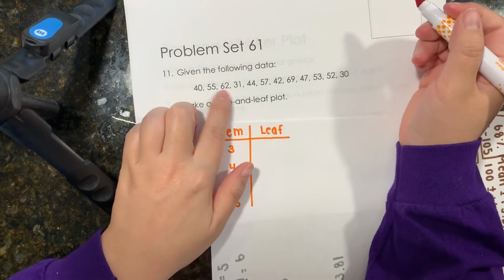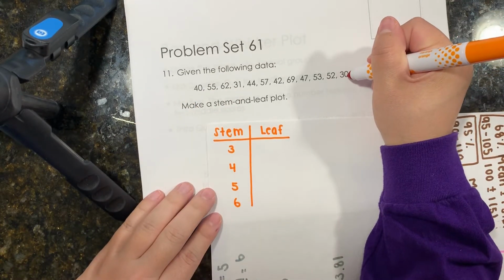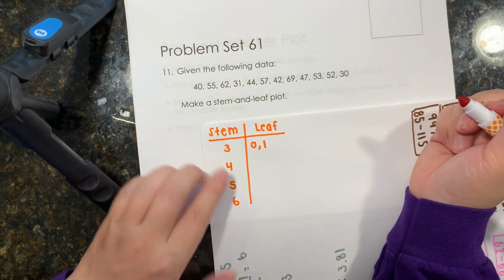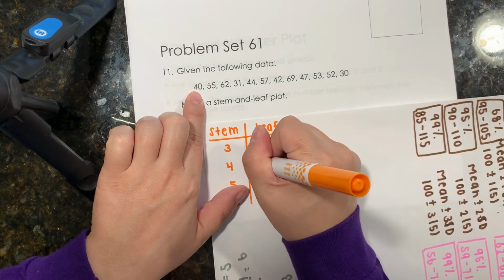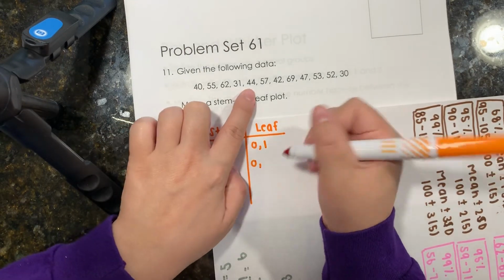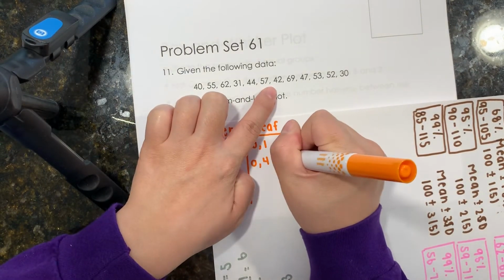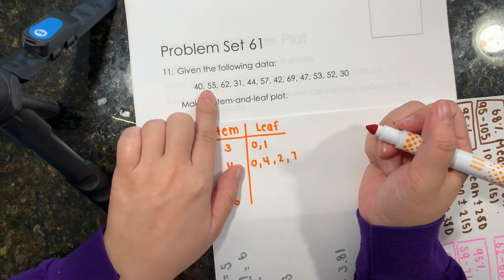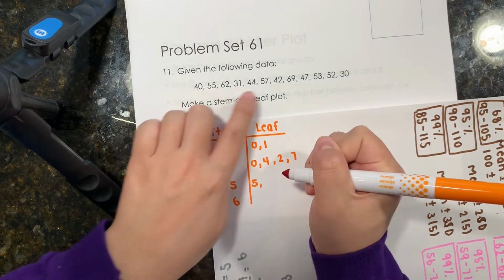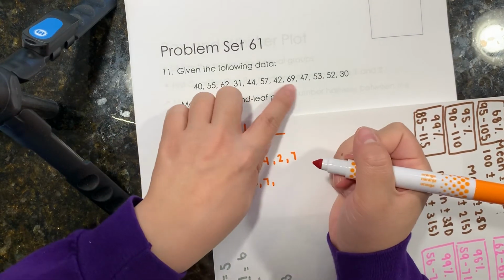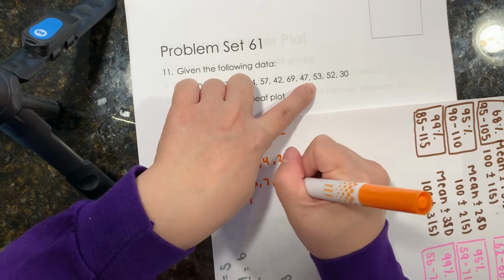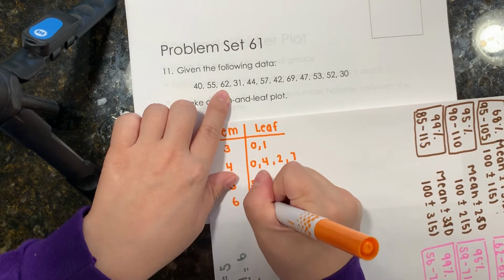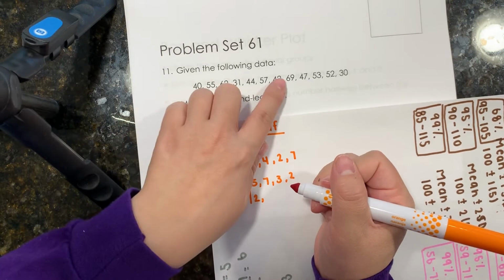So I'm going to go through. I have 30 and then I have 31. Then for 40, I have 40, and I just have to go in order: 44, then 42, then 47. For 50, I have 55, then 57, then 53, and then 52. Then for 60, I have 62, and then I have 69.